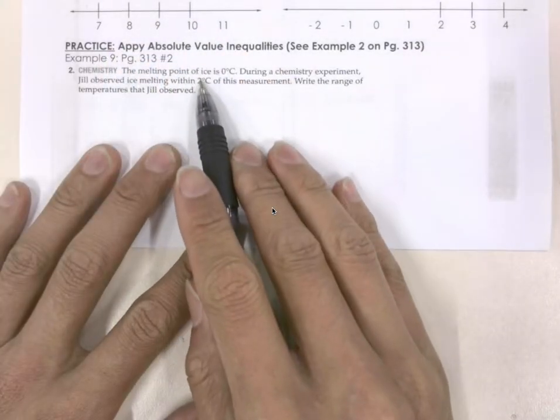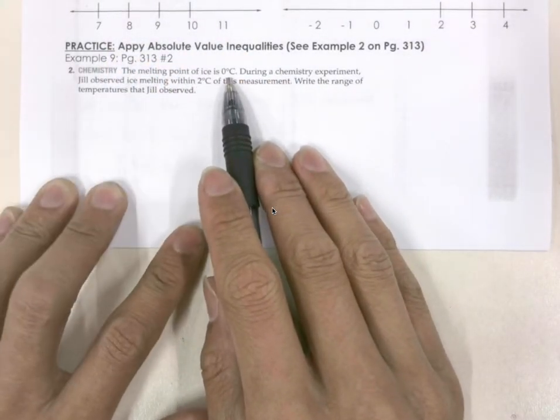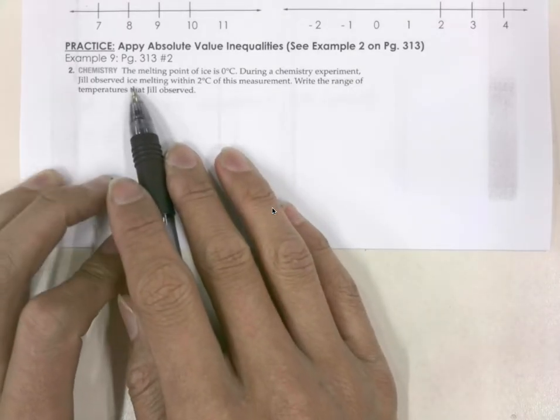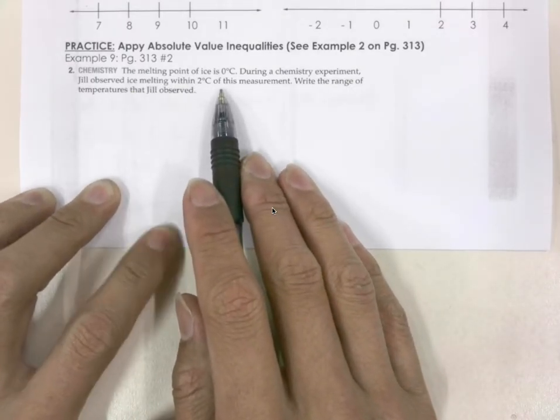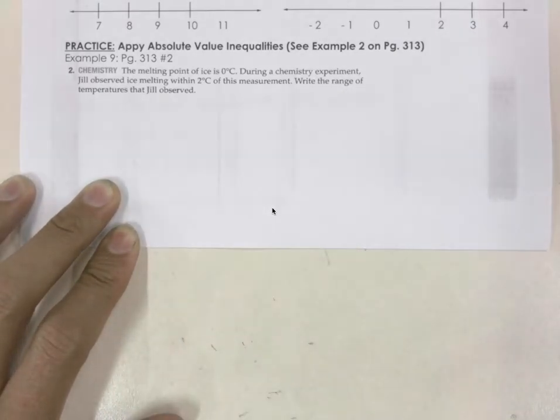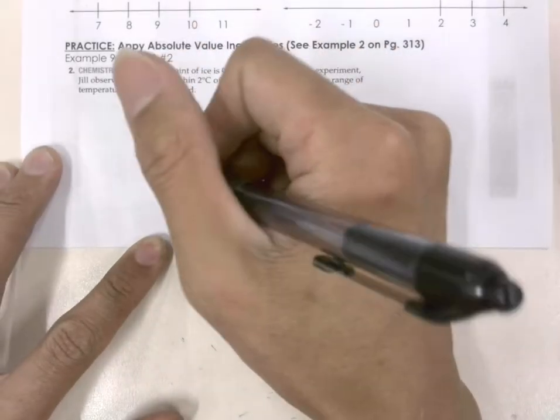The melting point of ice is 0 degrees Celsius. During a chemistry experiment, Jill observed ice melting within 2 degrees Celsius of this measurement. Write the range of temperatures that Jill observed.